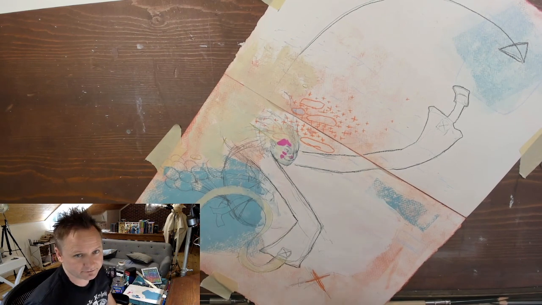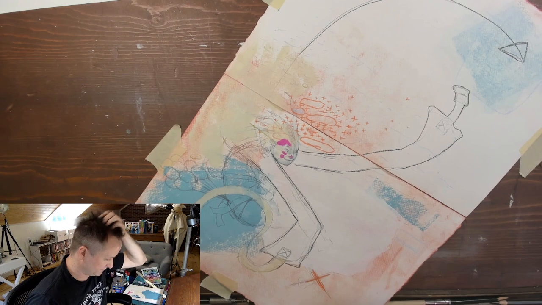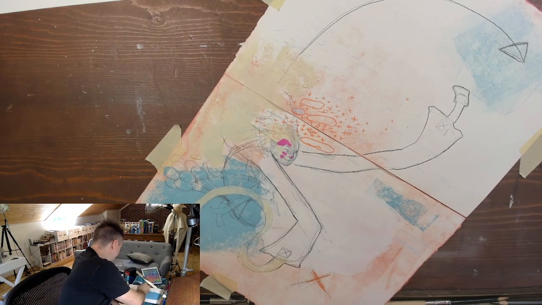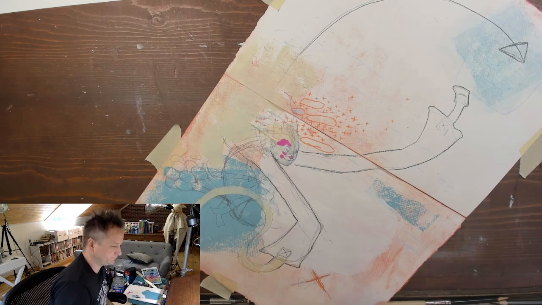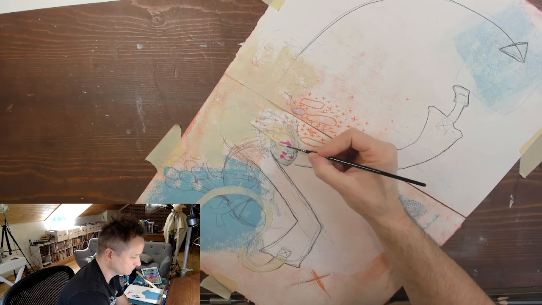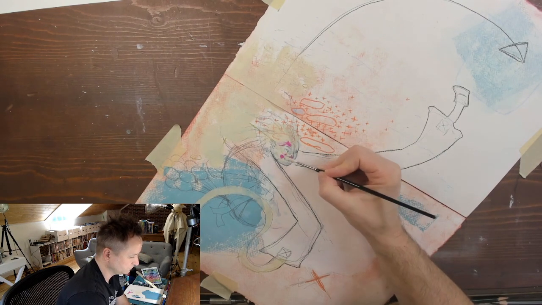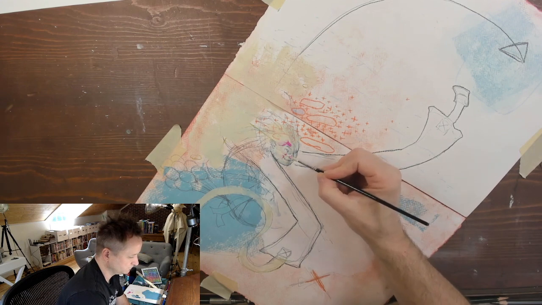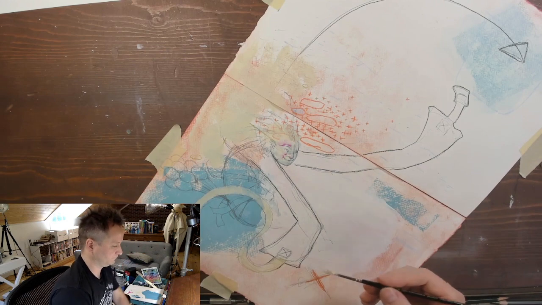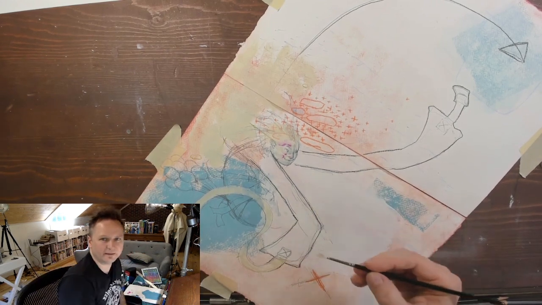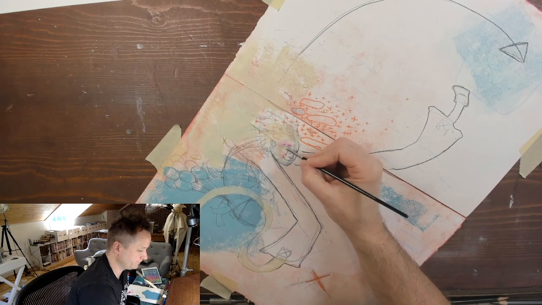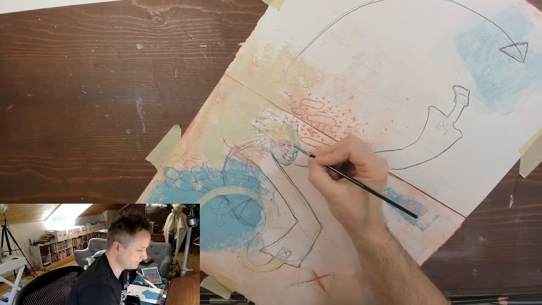Getting too many brushes here in my water now, so let me clean that up and I'll be right back. So we're back. Let me just get a little paint here. I think that gives me a little more of what I was looking for. There we go.